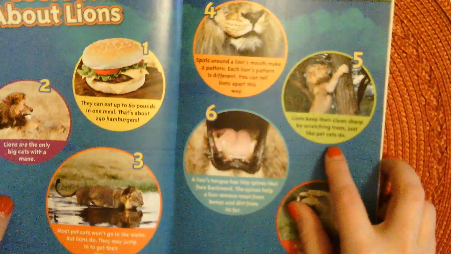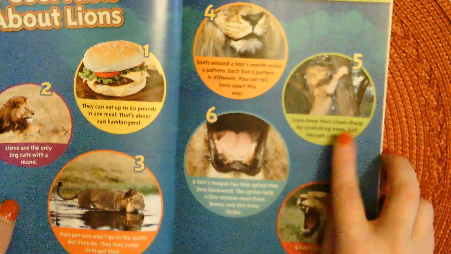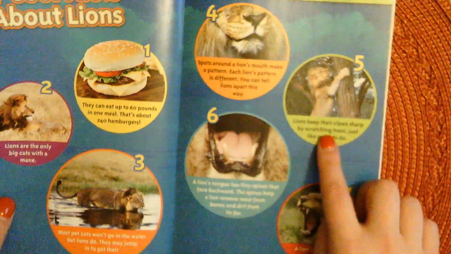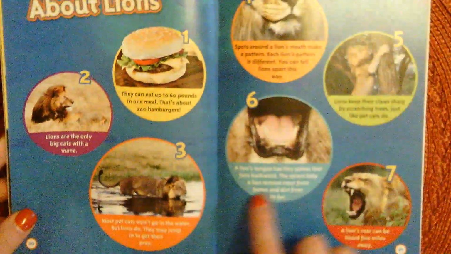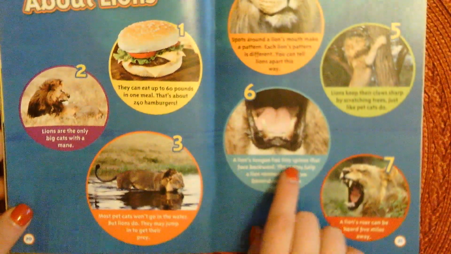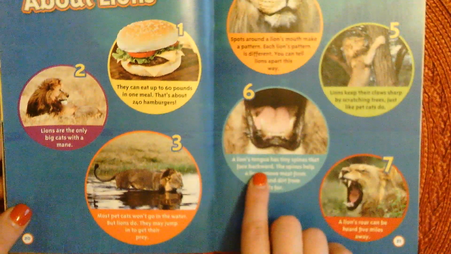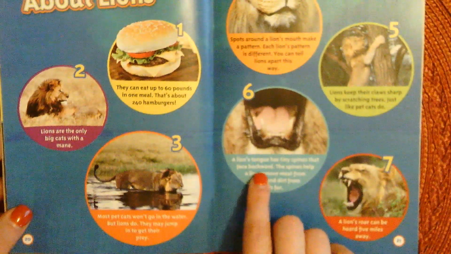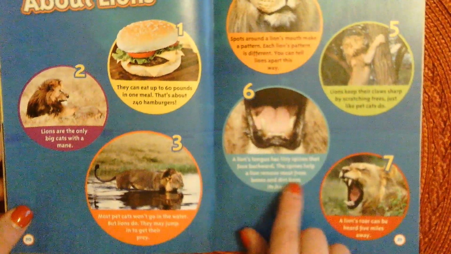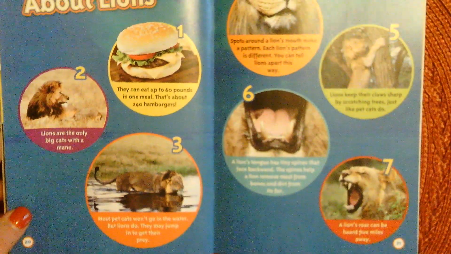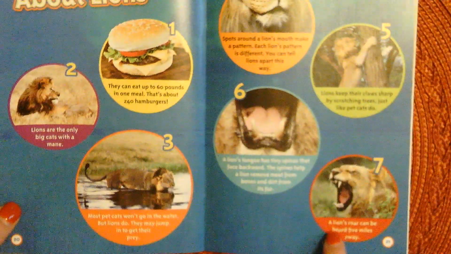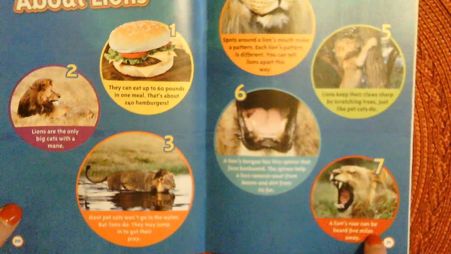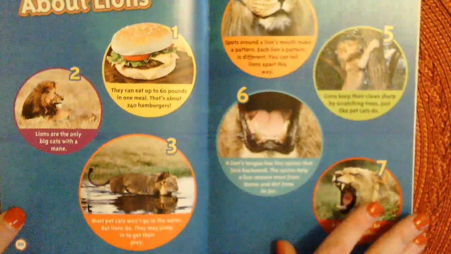That's really interesting. Lions keep their claws sharp by scratching trees, just like pet cats do. Yeah, my cat has scratching posts all around the apartment and also scratches all the furniture, just like a lion. Six, a lion's tongue has tiny spines that face backwards. The spines help a lion remove meat from bones and dirt from its fur. That's probably what makes it so rough, like we learned in that other chapter. A lion's roar can be heard 5 miles away. That's insane.